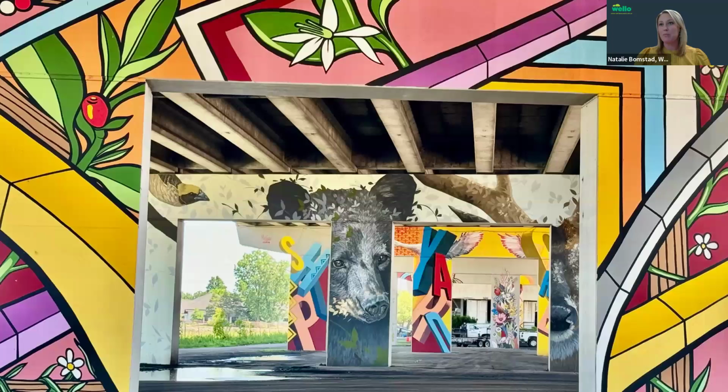The next example is really around thinking about creating spaces where people feel included, where they can see themselves in places of gathering. These are some murals underneath an overpass that is adjacent to a new project called the Shipyard Development Project. It's a project in collaboration with the city of Green Bay and a whole host of other partners that are really creating places of, again, gathering and connection to further community connectivity within Brown County.